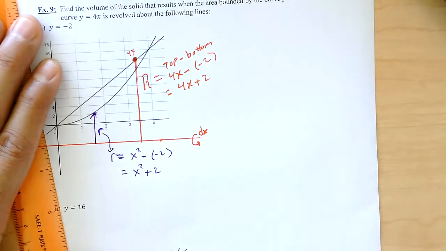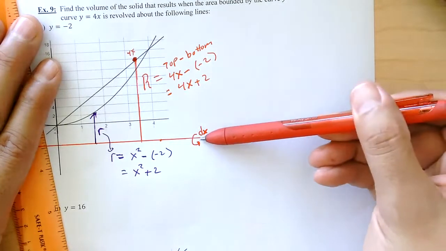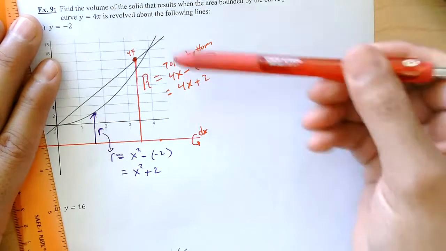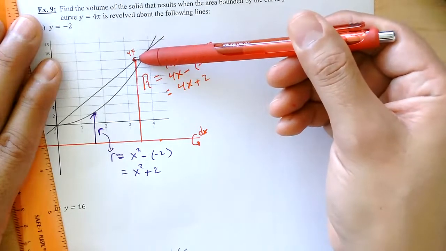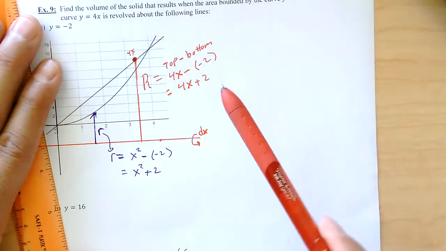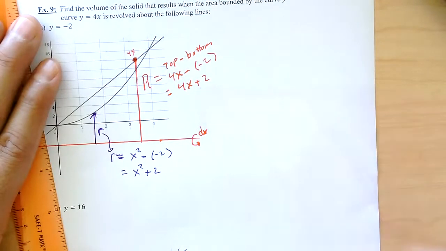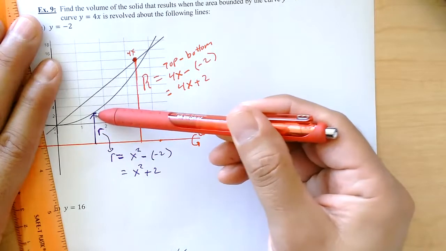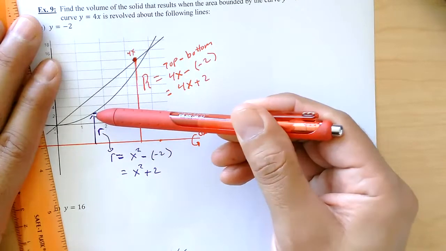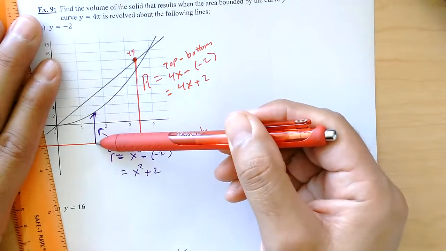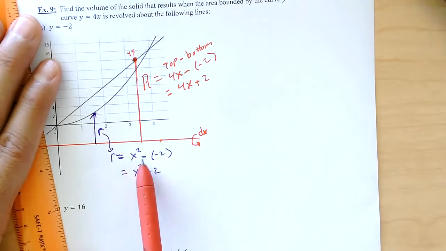So it is a horizontal axis of revolution. I need to be in the x. The big R is from the outside curve to the axis: 4x minus a negative 2. Little r is from the axis of revolution to that first curve, which is the top, minus the bottom. X squared minus a negative 2. And that's little r.